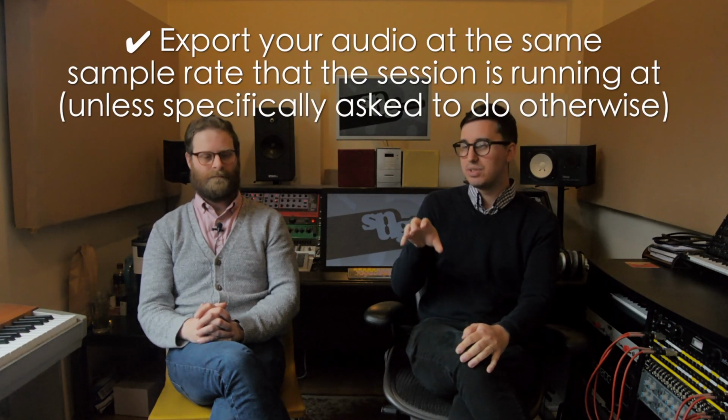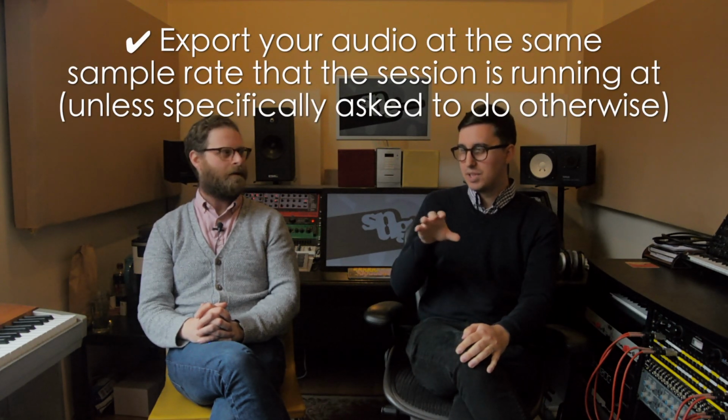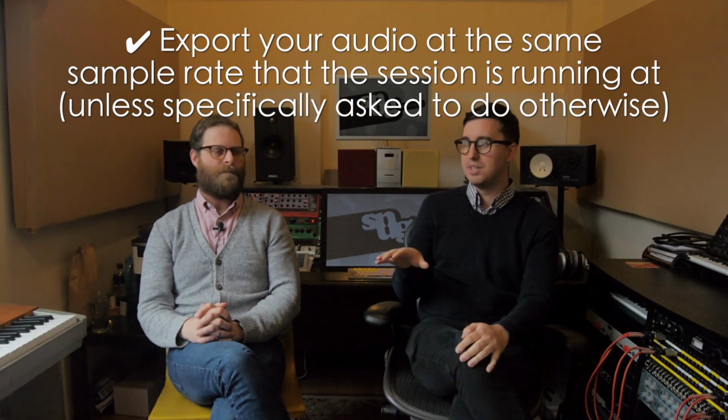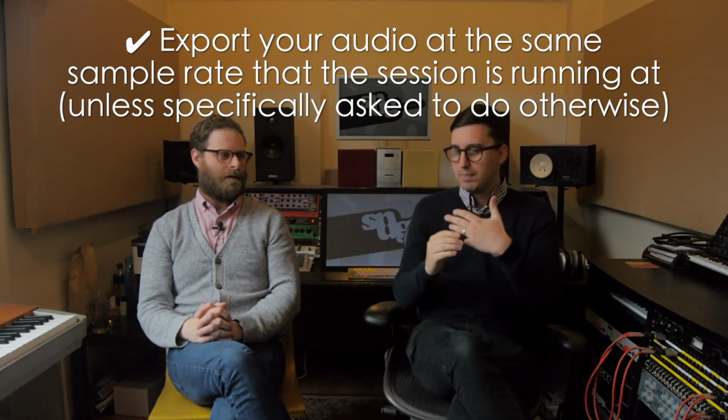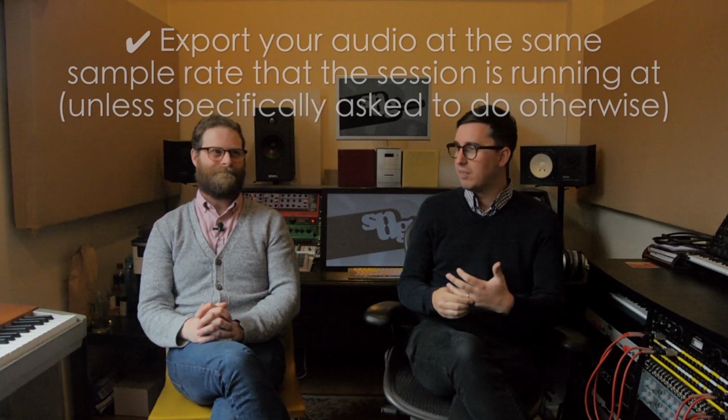Don't change it to anything else for any other reason. If you have an inkling that it might make it better quality or whatever, just don't do it, because there are all sorts of problems that can come with that later down the line.